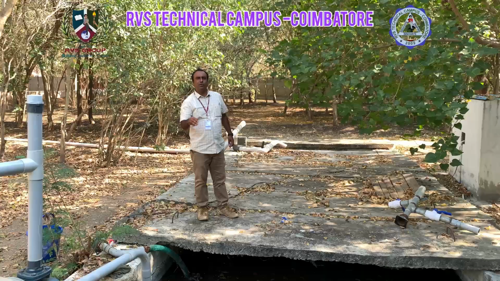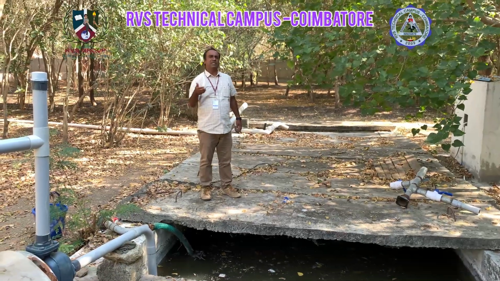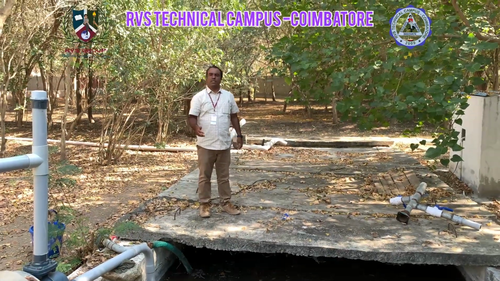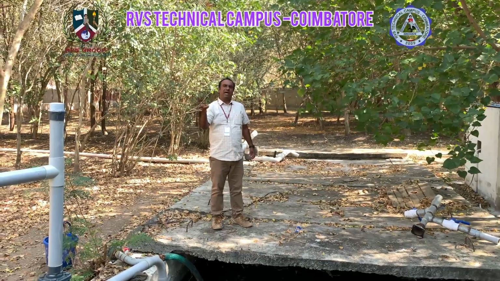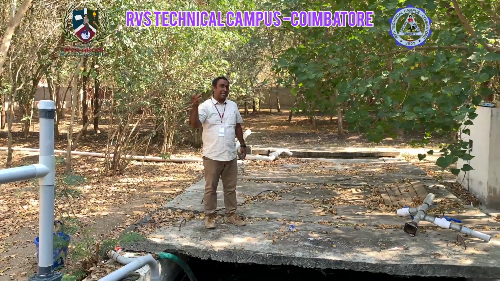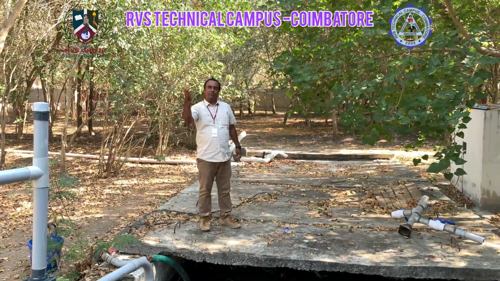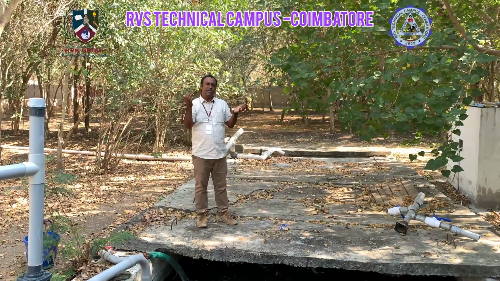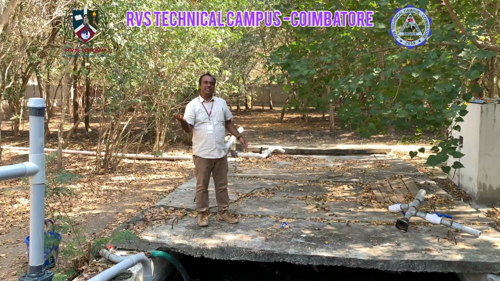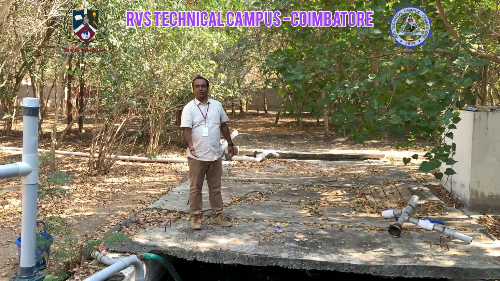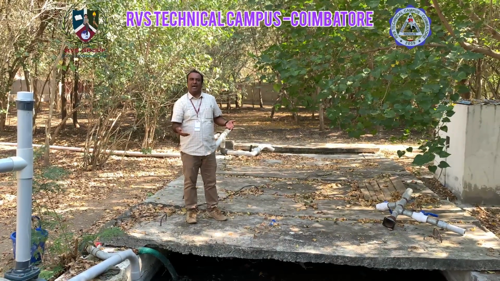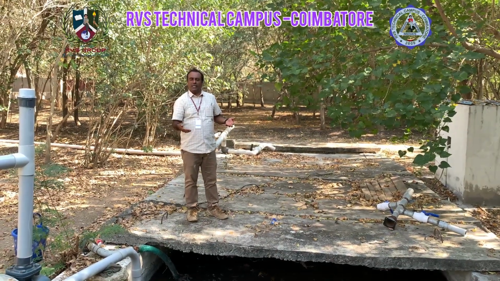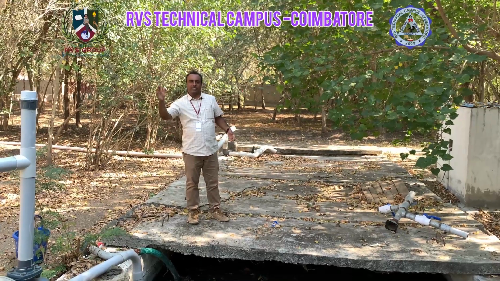This is the 4th stage of the sewage treatment plant. So after preliminary treatment, primary treatment, and biological treatment, which is known as secondary treatment, the purified, that is BOD reduced, wastewater is collected in this tertiary treatment. Here the water is oxygenated, and this clarified water is pumped for irrigation purpose.